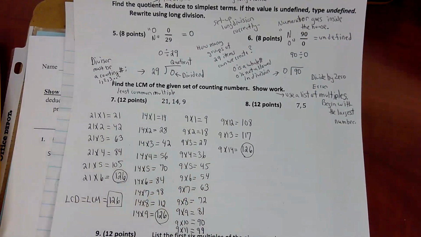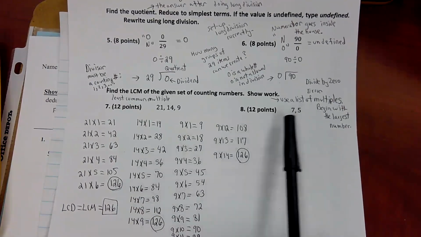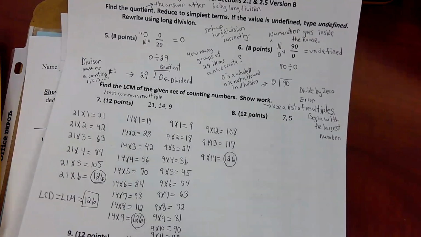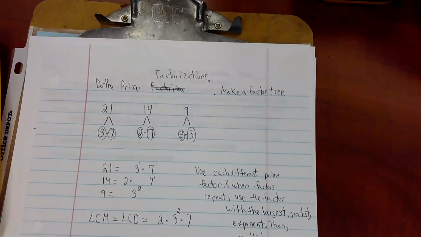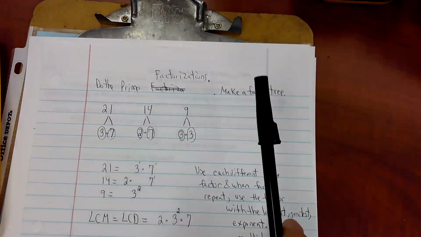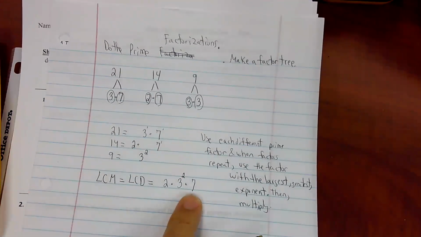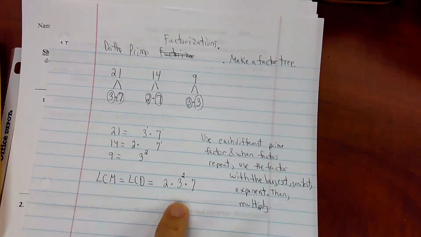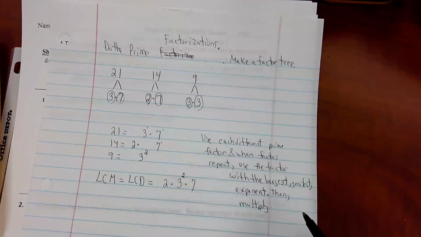We should get that same result, but this is using a list of multiples. This other method is called using prime factorizations, making a factor tree, and then doing some multiplication using the different prime factors. When they repeat, you want to use the ones with the greatest exponent.